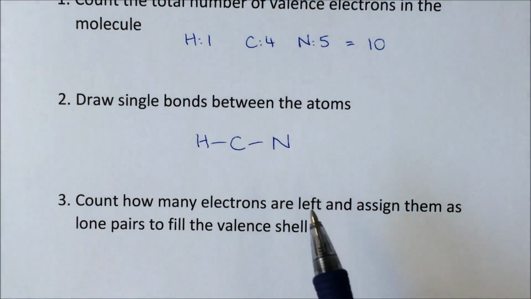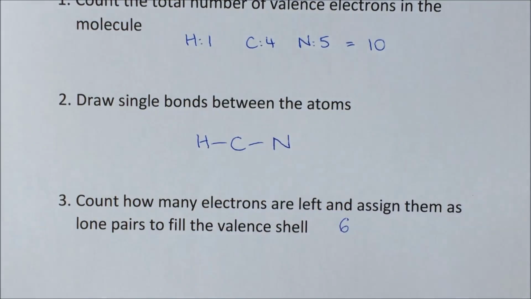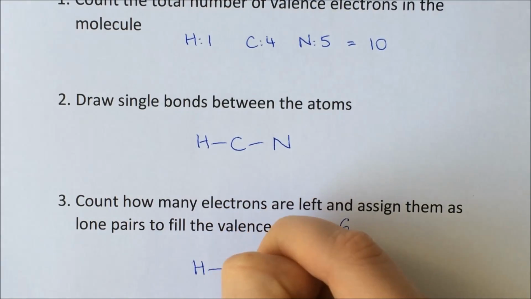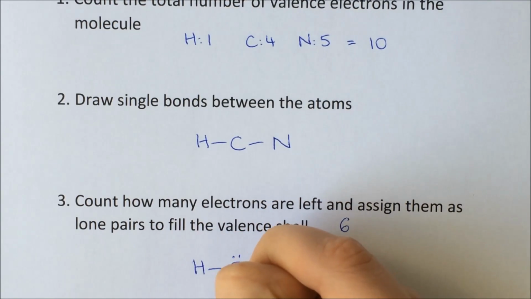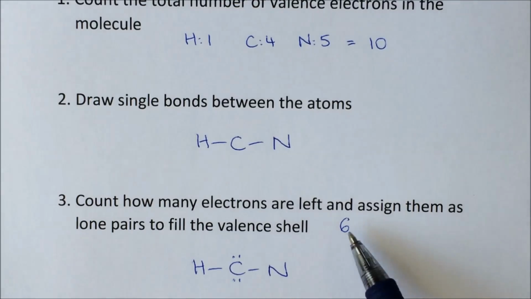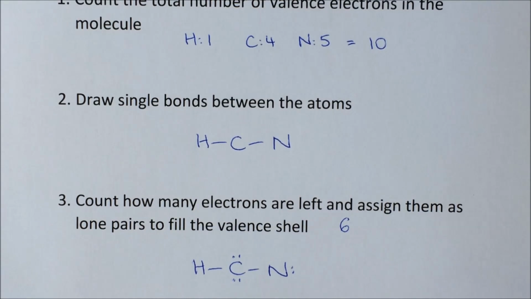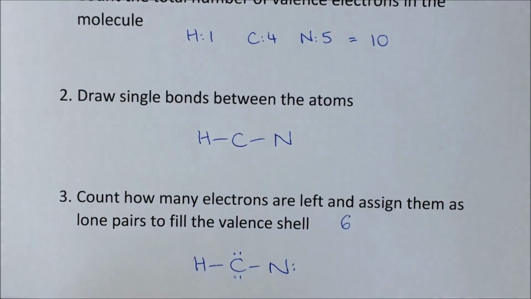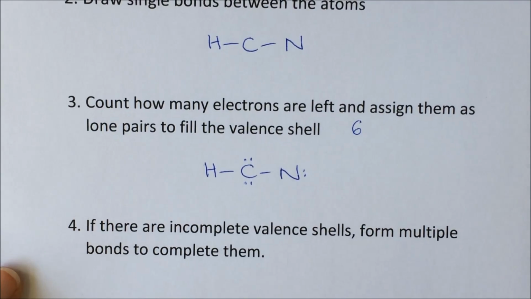Let's count how many electrons we have left to assign. We've assigned 4 already in these bonds. We need 10, so we've got 6 left to assign. Now hydrogen already has its filled valence shell. Carbon already has 4 associated with it. It needs 4 more. Nitrogen, okay, so we've already used 4 of our 6. So we put the last 2 on nitrogen. But now how many electrons does nitrogen have in its valence shell? It only has 1, 2, 3, 4. That's not enough. That means we need to go on to step 4 and begin to form some multiple bonds.